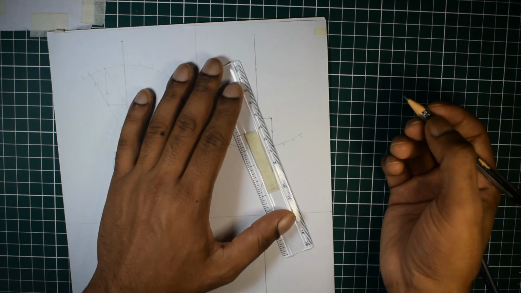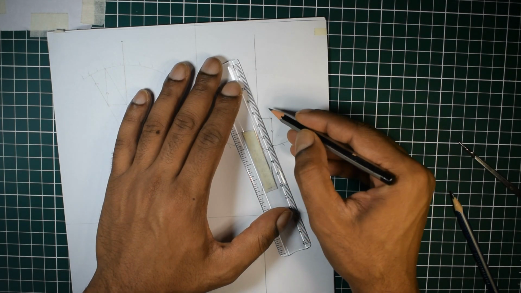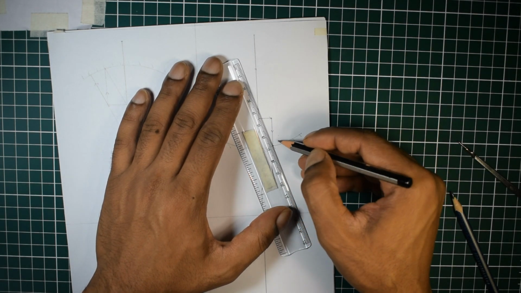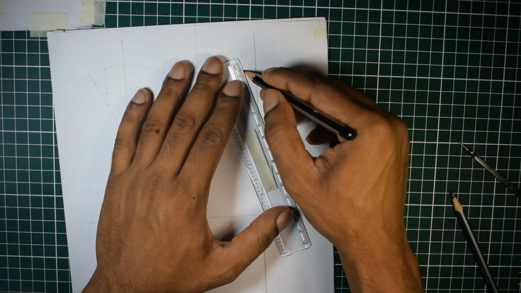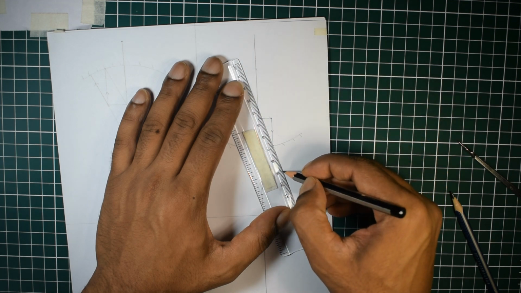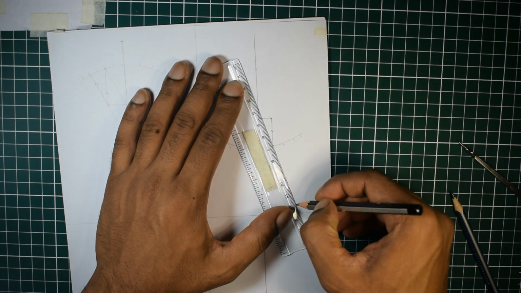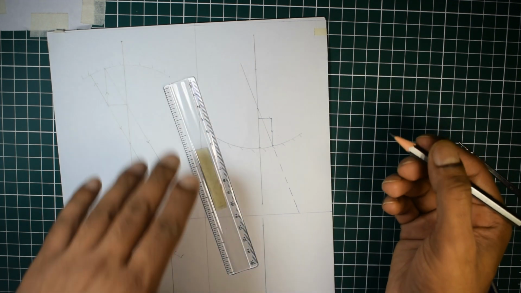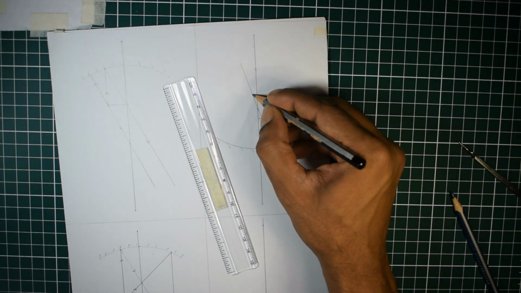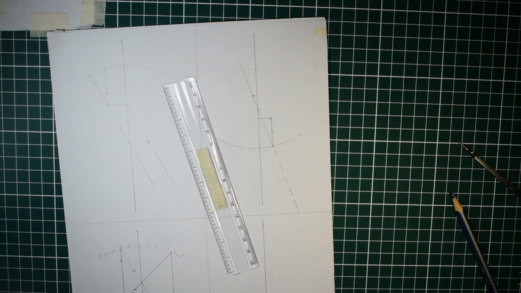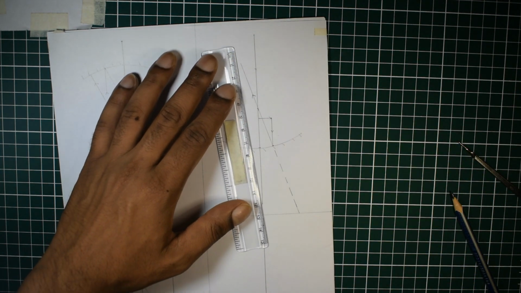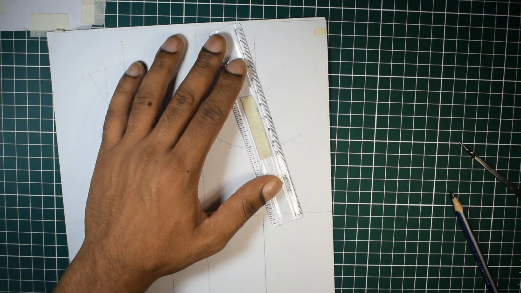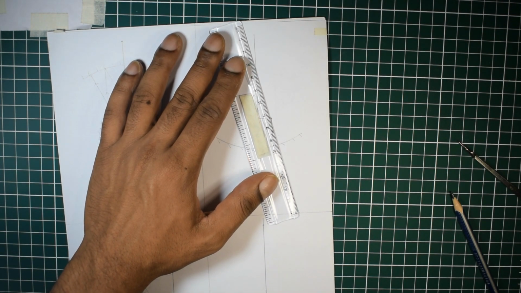So what happens? It will pass through the focus. Don't forget to project it back at the same time. Don't lift your pencil. Try to project it back as soon as you finish drawing that.